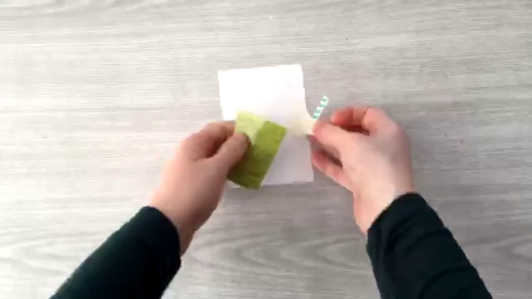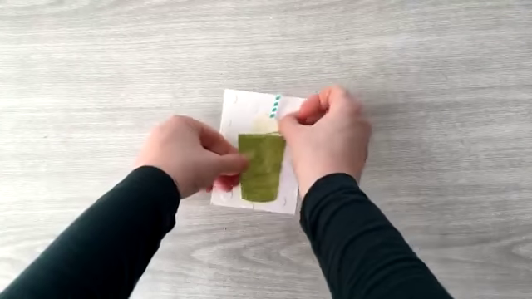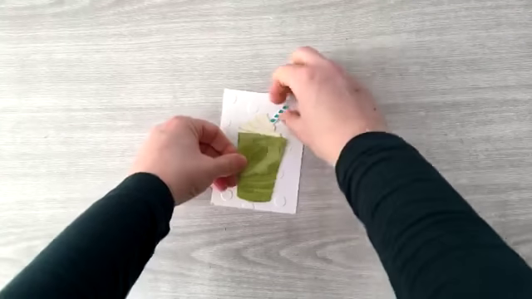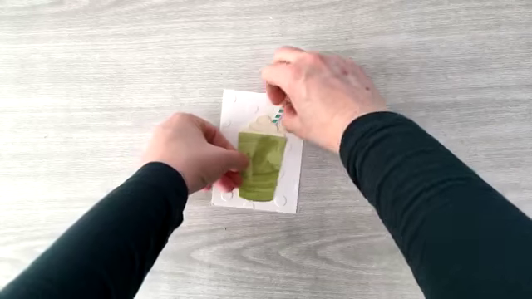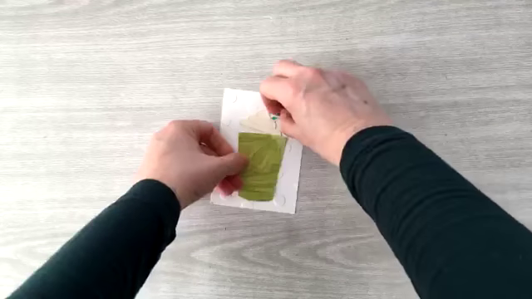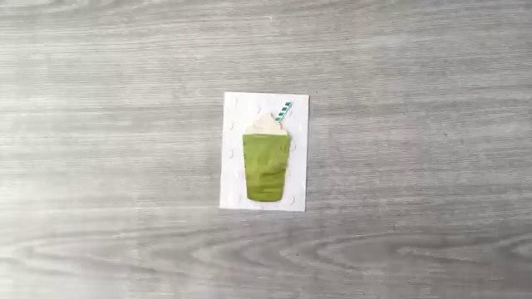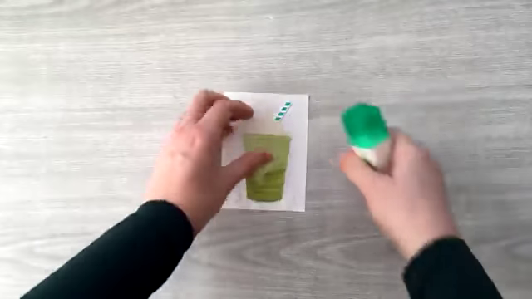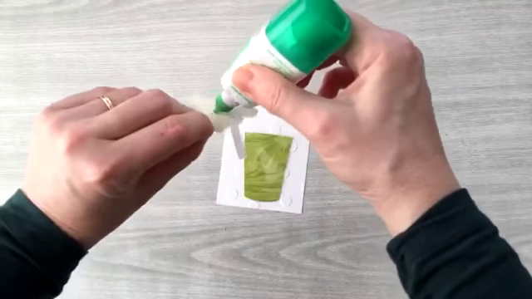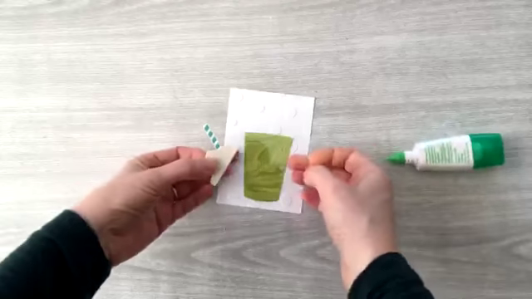Move that out of the way. All right. I'm having card issues today, aren't I? Okay, so this right here will need to line up like this, and this right here will line up like that. Okay, so I'm going to take a little bit of Tombow and put it back here on the cream.